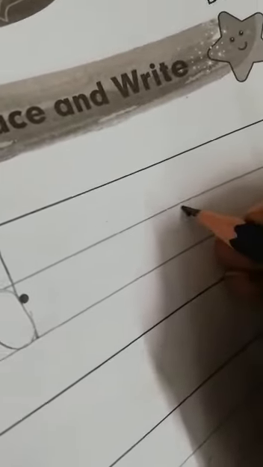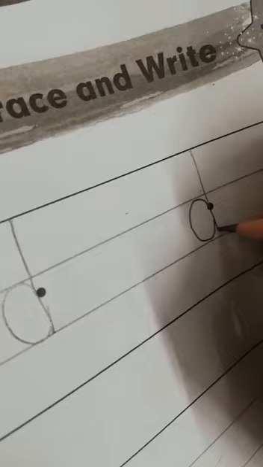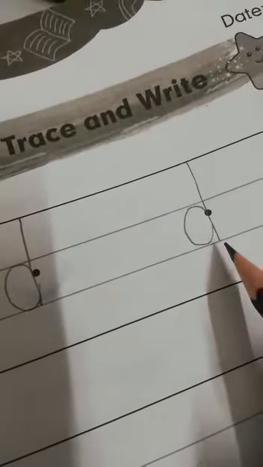Okay. Let's write again. First of all, like this and a straight line. Okay, this is D. Okay, this is correct. Same like this, do the practice of D on this page and send the picture to me.